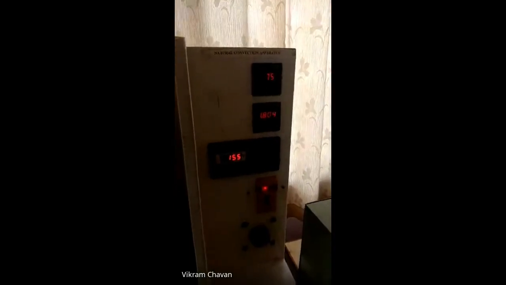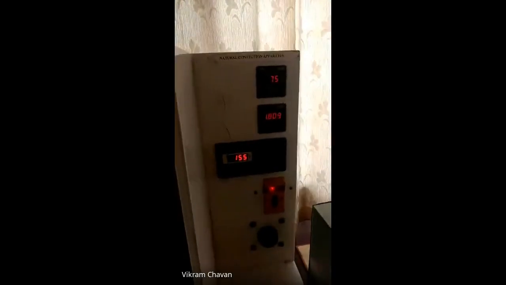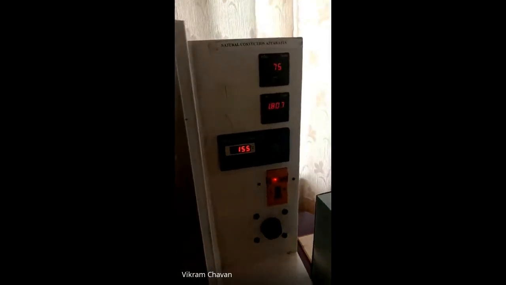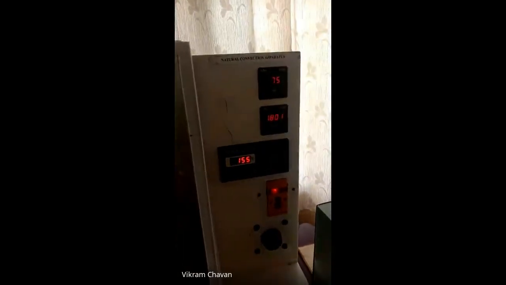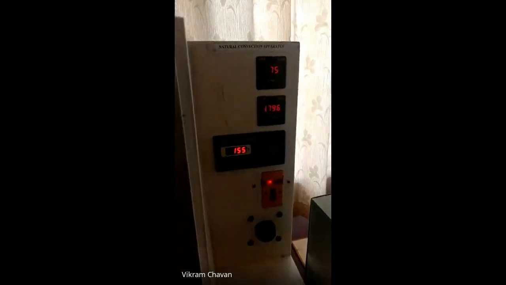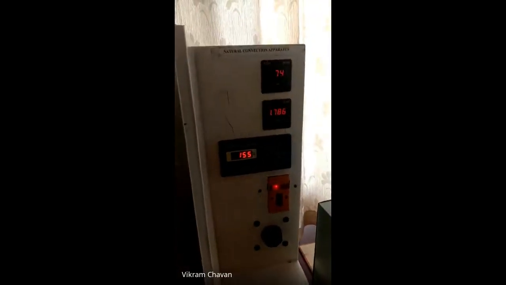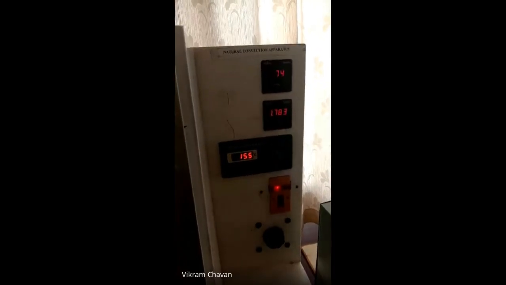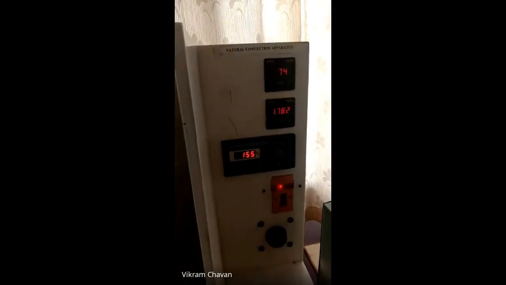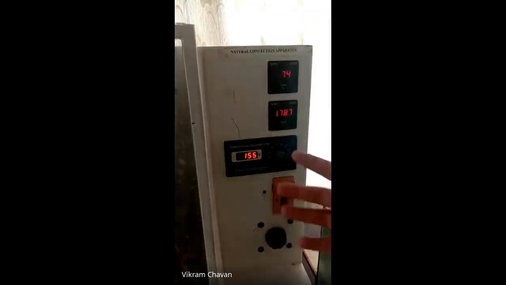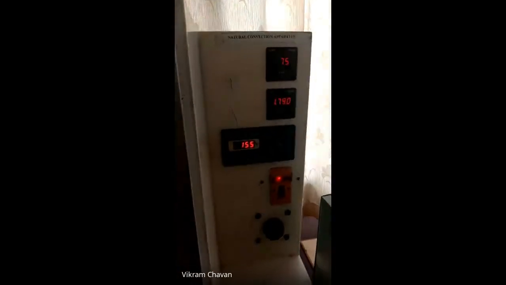Q is calculated as V multiplied by I, where V is voltage and I is current. That will provide you Q, the heat transfer rate of the heater, which will be considered as the heat transfer rate from the surface of the vertical hollow cylinder to the ambient air.